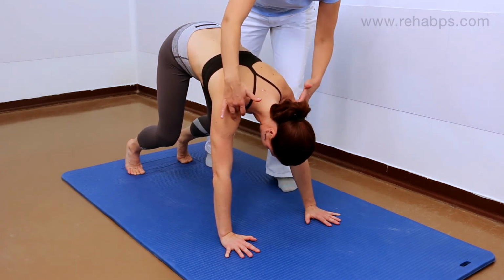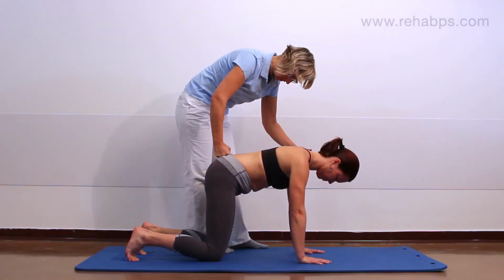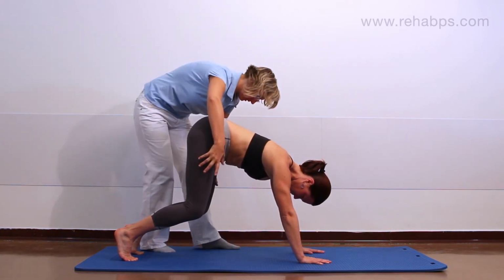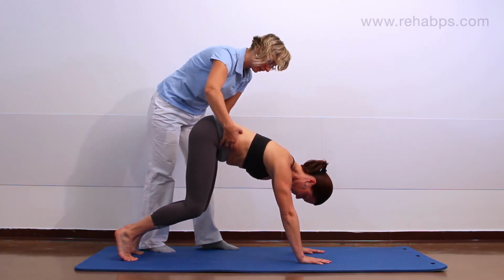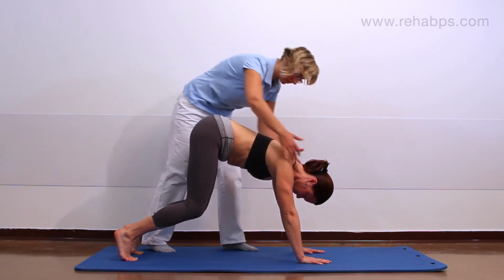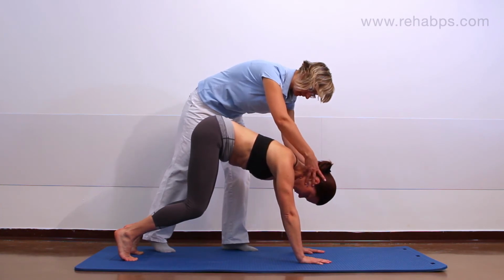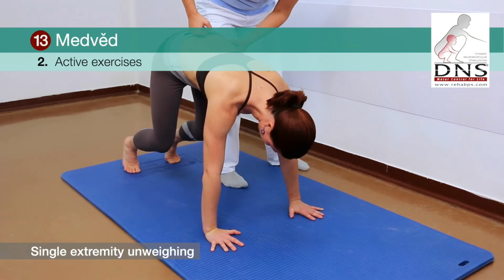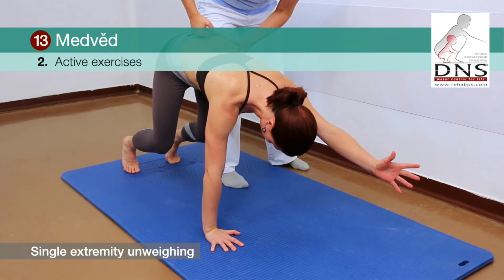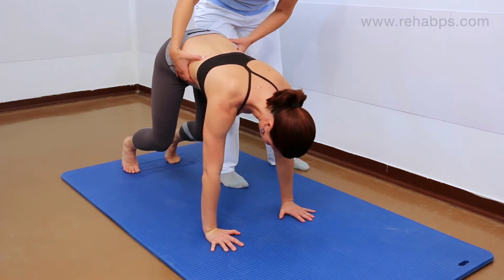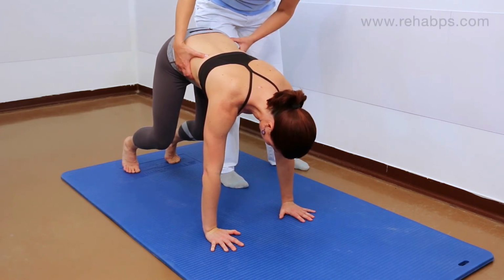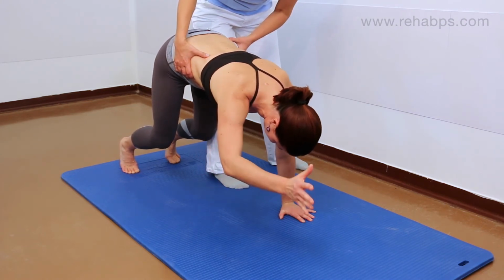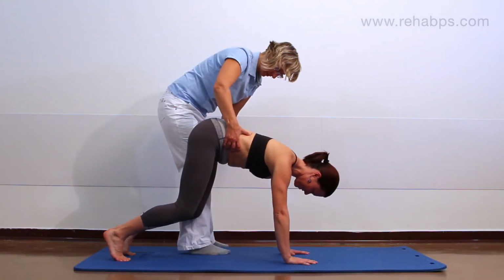The head is in line with the spine, and the therapist can cue the patient during the movement by placing their hands on the sacrum. The therapist can facilitate correct abdominal activation and intra-abdominal pressure by placing their hands on the dorsolateral aspect of the trunk or on the lower quadrant of the abdomen. In bear position, with support on the hands and the feet, the patient attempts to unweight one extremity without trunk deviation. The therapist palpates the activity of the abdominal wall muscles and the distribution of the intra-abdominal pressure.